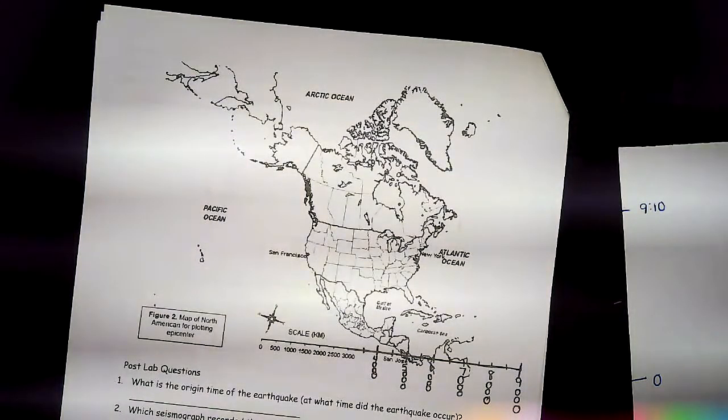To do this, you're going to need a compass. I know in math class, Mr. Drake or whoever else you have for a teacher gives you a different kind of compass, but unfortunately for earth science, you have to use these compasses. So everybody come on up and grab a compass.